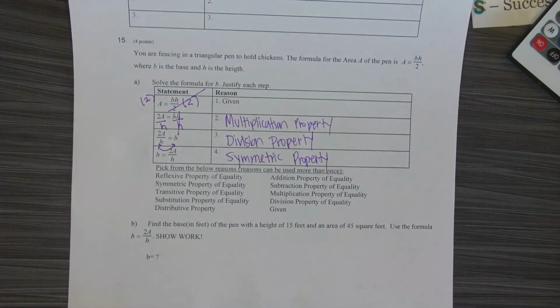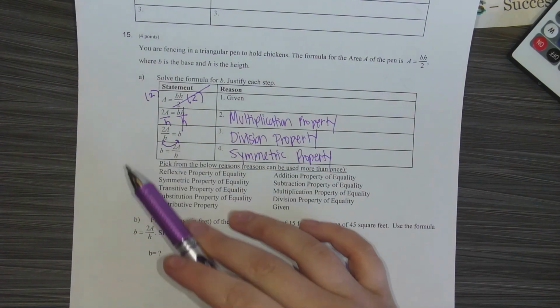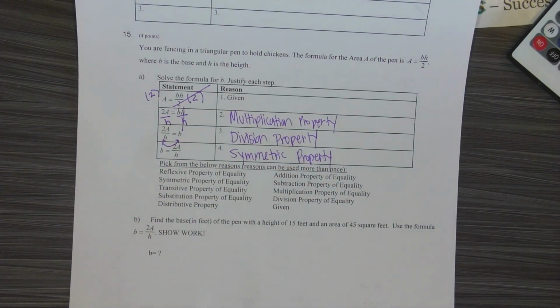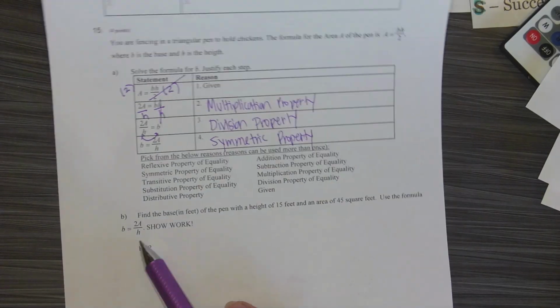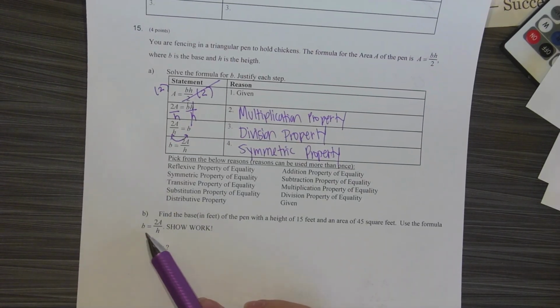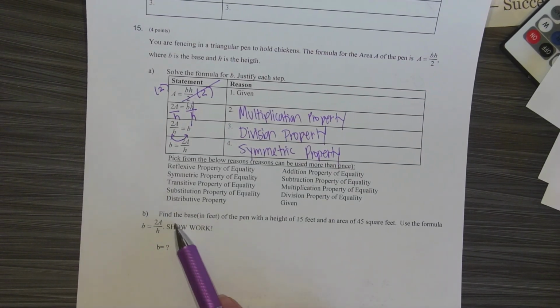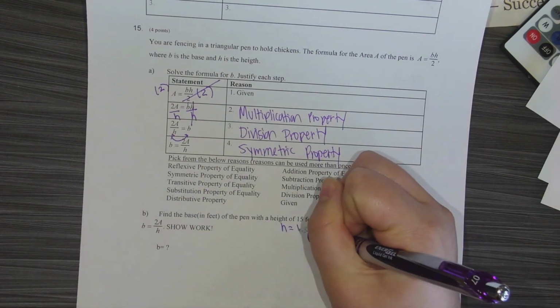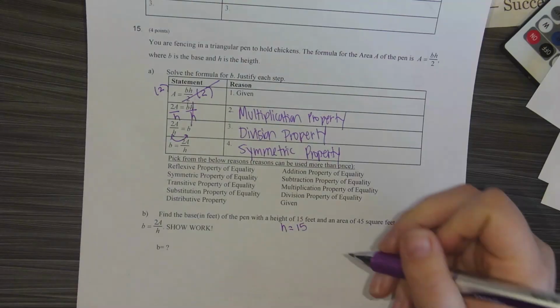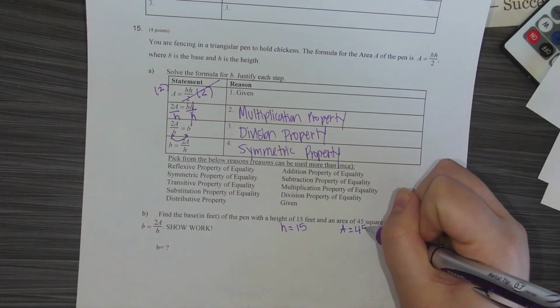Okay, the question is not done yet. This is a 2-part. I have part A and part B. So don't forget that while you're taking the test, don't forget to do this second part. Okay. So, now that we got b by itself, we're going to use this equation. It's rewritten for us here. They want us to find the base in feet, and we're given our h, which is height. Our height is 15, and our area is 45.